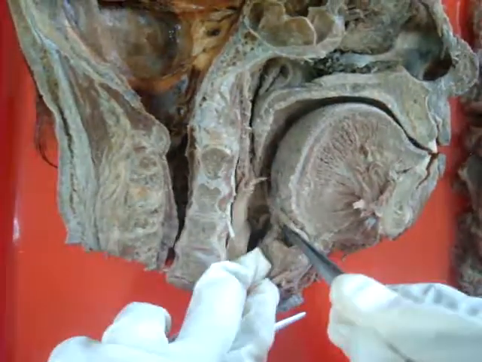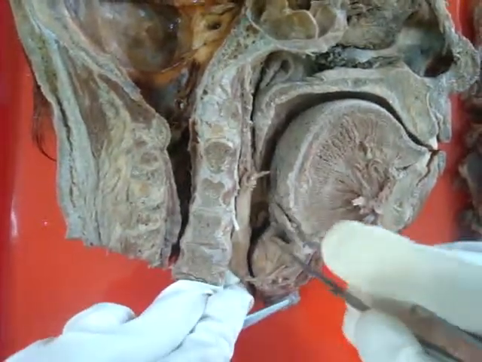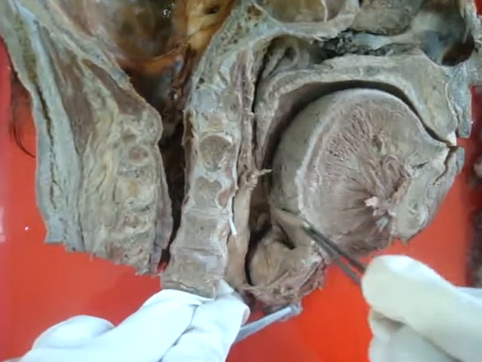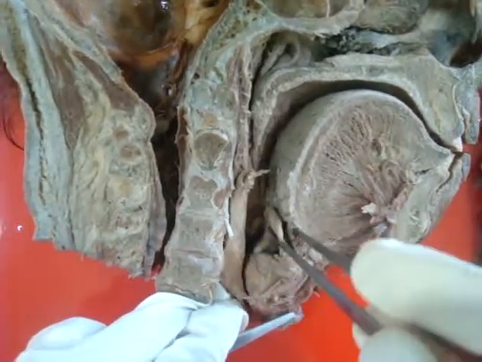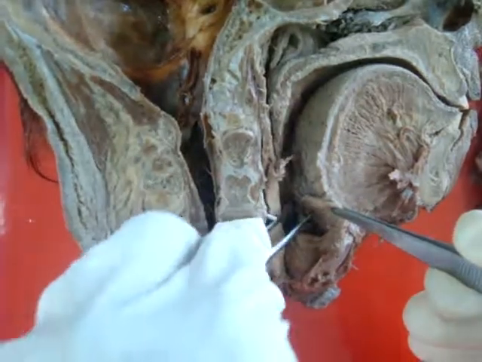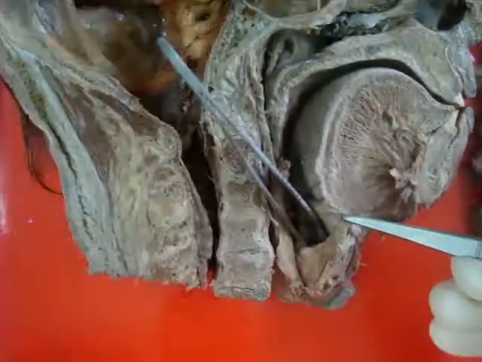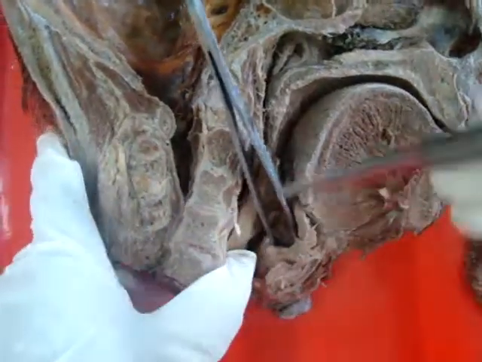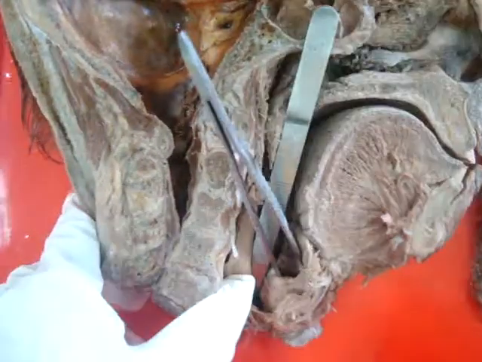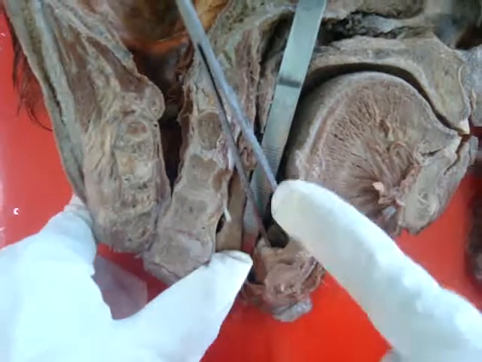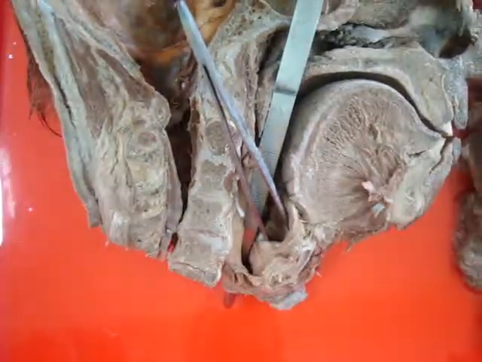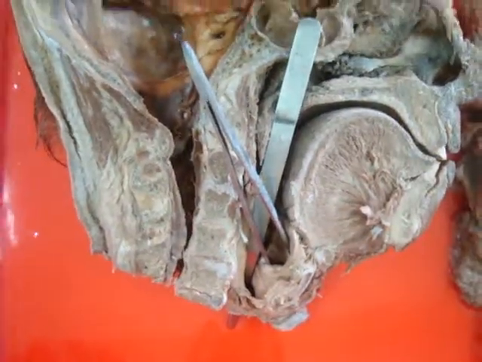Here we have the inlet of the larynx, bounded in front by the upper margin of the epiglottis, behind by the interarytenoid fold, on either side by the aryepiglottic fold. So from here we are entering into this space, which is the larynx, and this space behind that is the pharynx. So you can see that the air passage and the food passage are crossing each other.